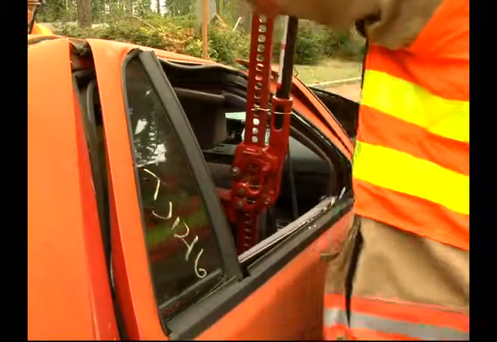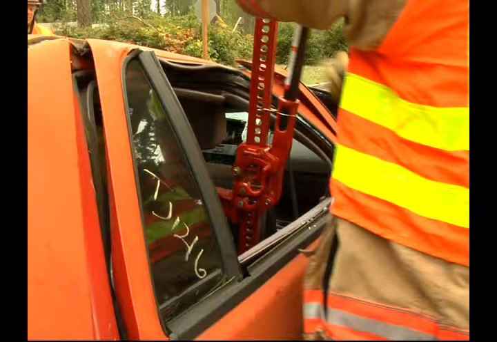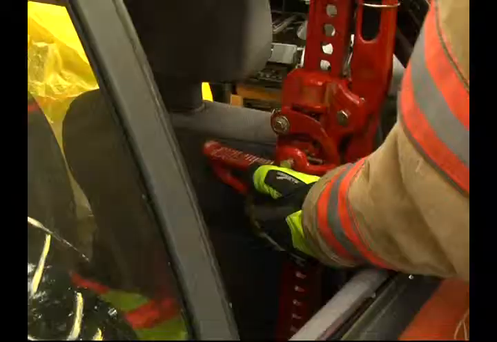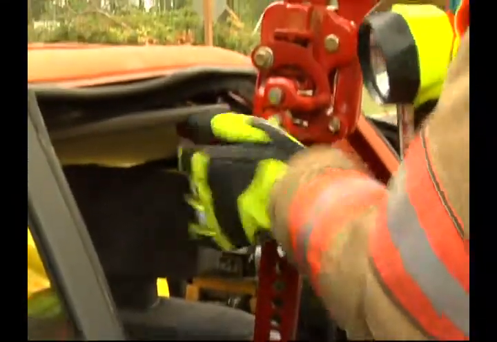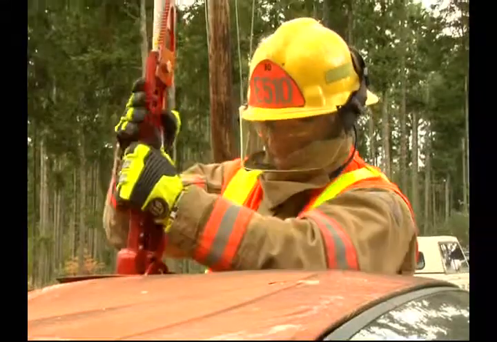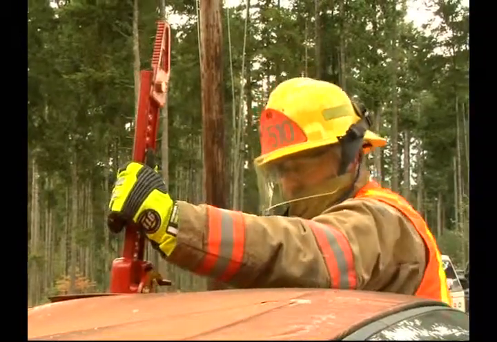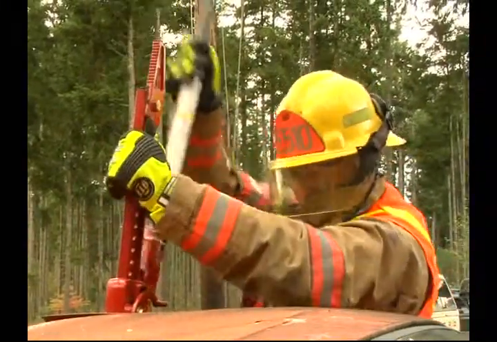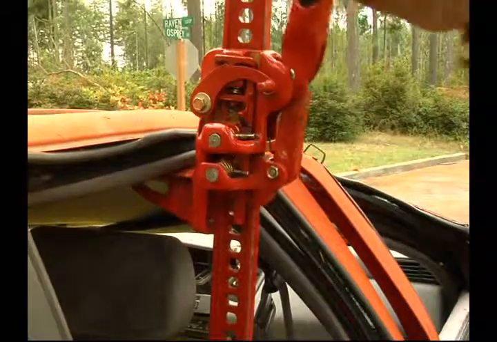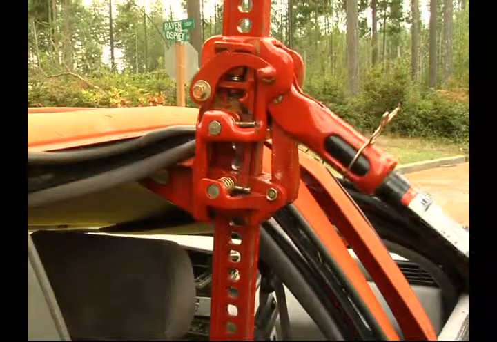Raise the jack upward until it is positioned at the bottom of the open window. Now, lift the nose to the top of the window. Grasp the handle at the end for the most control. Operate the jack until it has created enough space to reach and extricate the patient.